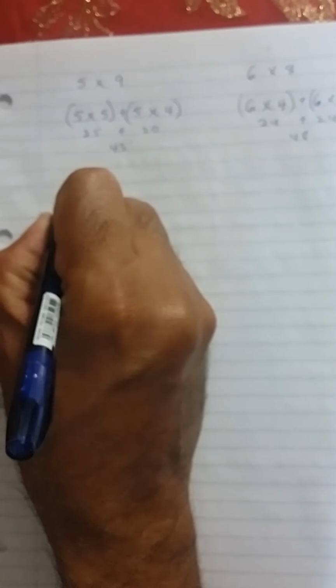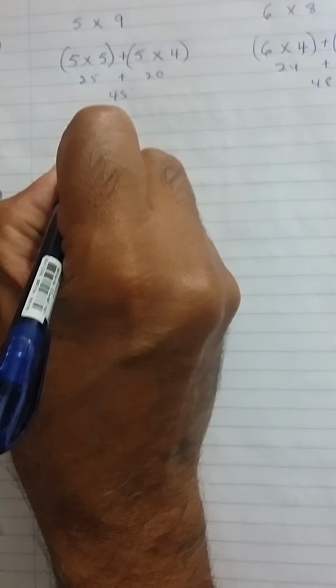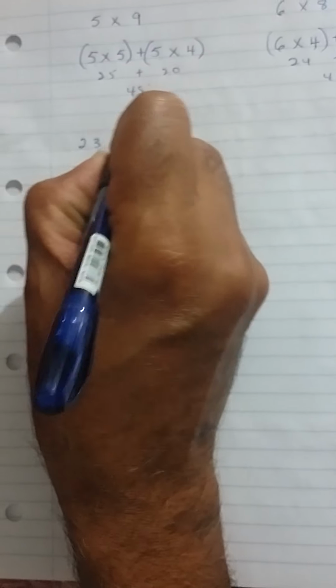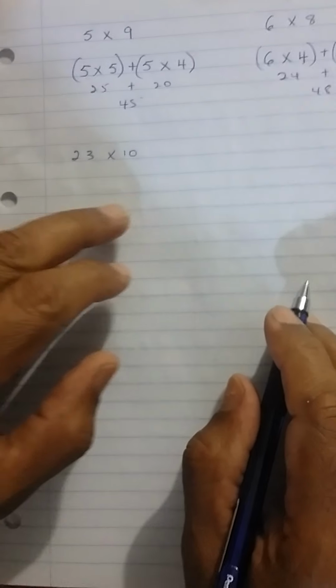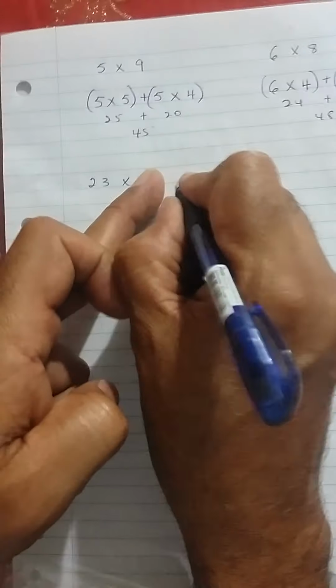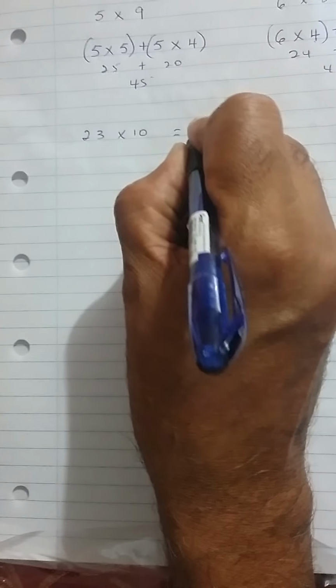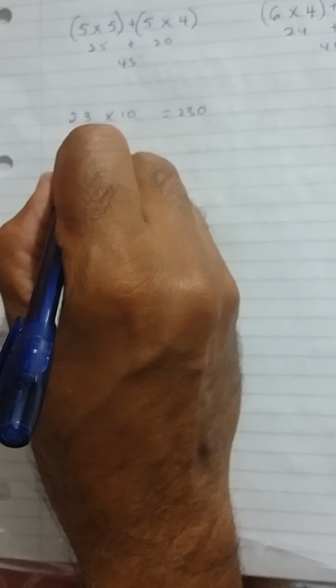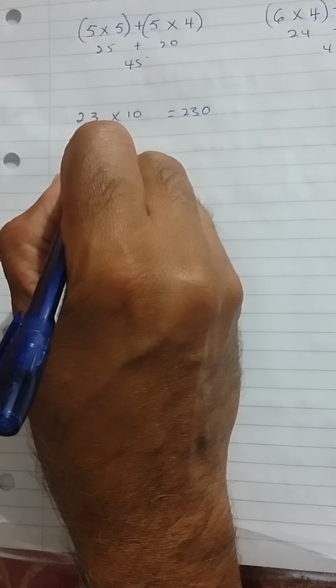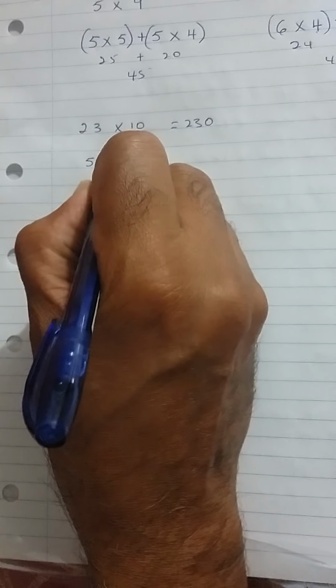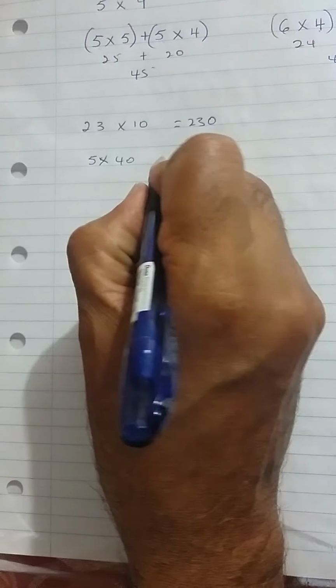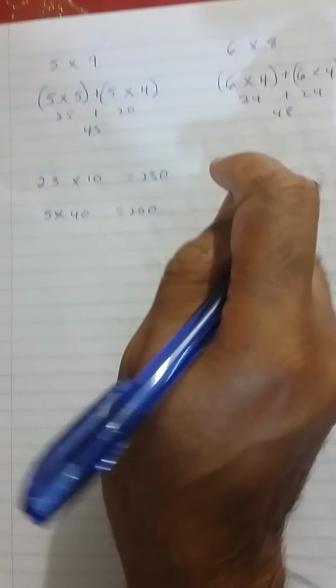If we had to work 23 times 10, 23 times 1 is 23, and we add back our 0. Or if we had to do 5 times 40, we block our 0, we say 5 fours are 20, and we add back our 0.